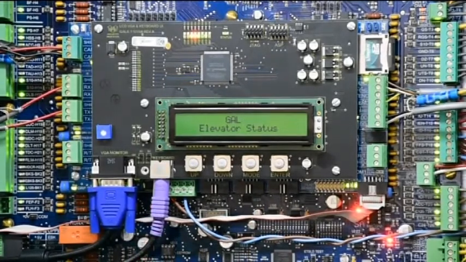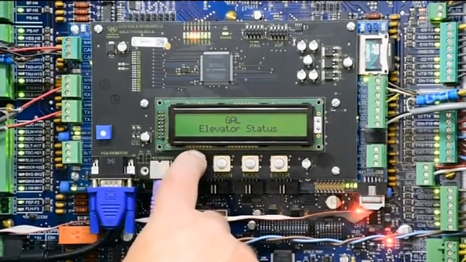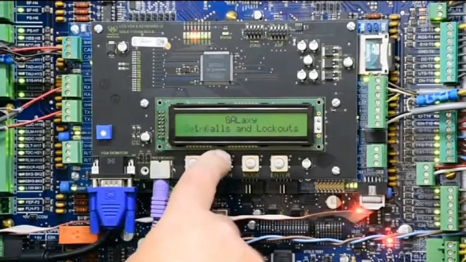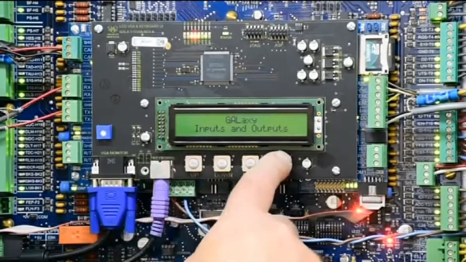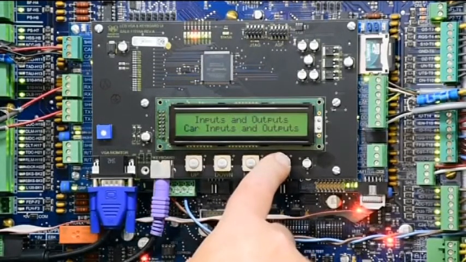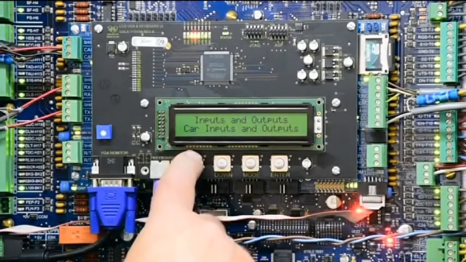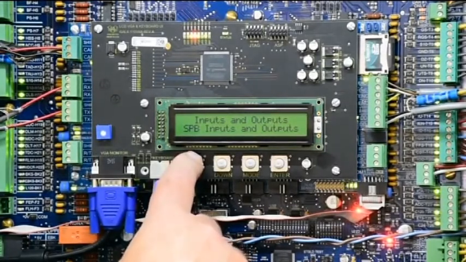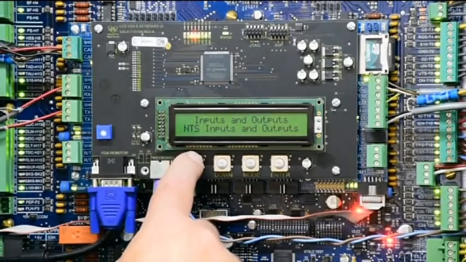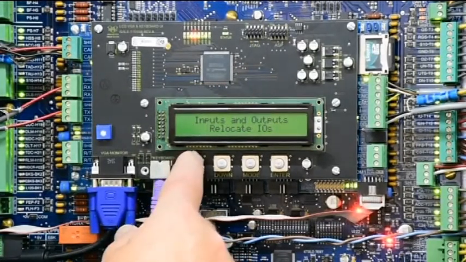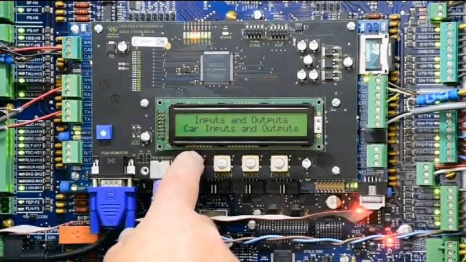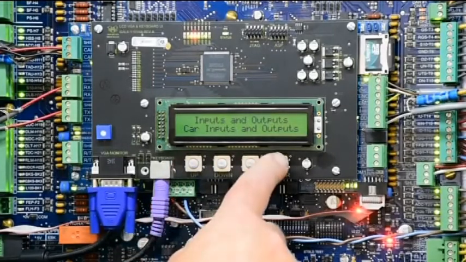Use the up and down buttons to navigate to the Input and Output submenu. Simply press the Enter button to enter the submenu. Use the up and down buttons to scroll through the submenu items. Car inputs and outputs, group inputs and outputs, safety processor inputs and outputs, NTS processor inputs and outputs, relocate IOs. Press the Enter button to view the car call inputs and outputs.